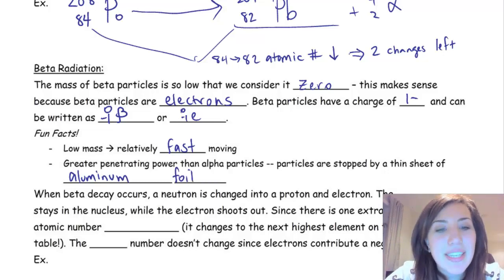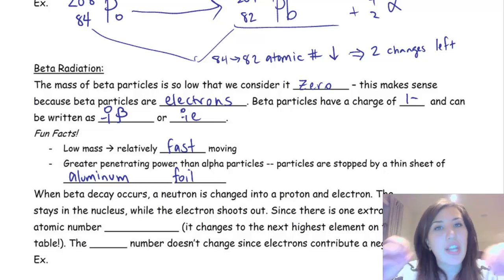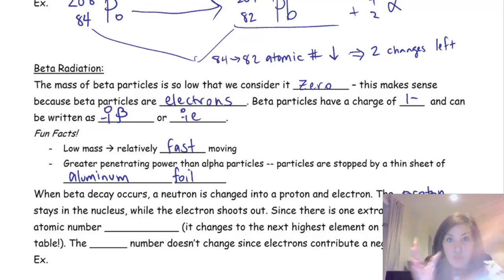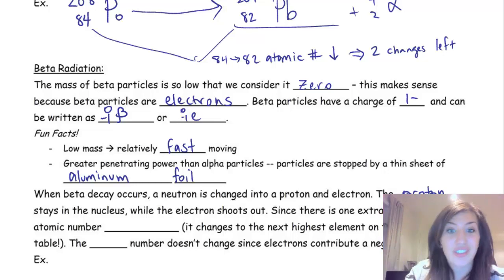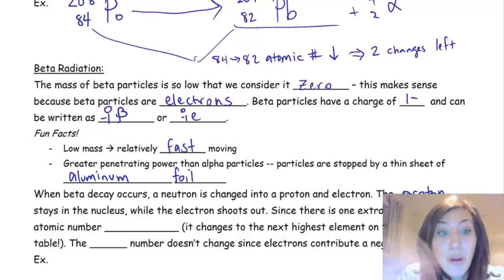So when beta decay occurs, the neutron is actually being changed into a proton and an electron. And the proton stays put in the nucleus, and the electron goes, and it shoots out super high energy, and it just goes for it. So now we have in the nucleus one extra proton.